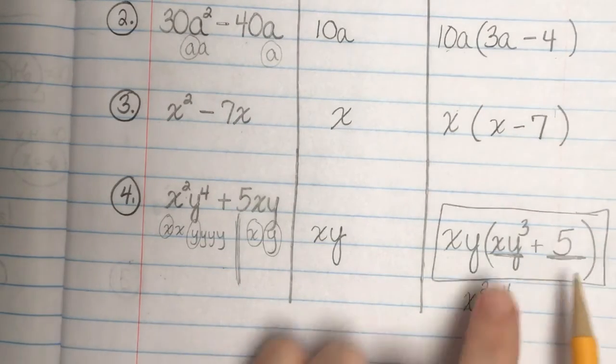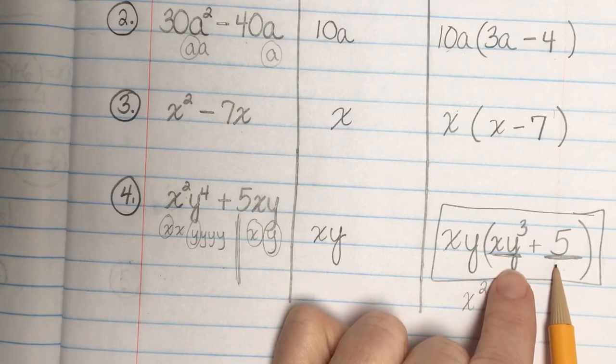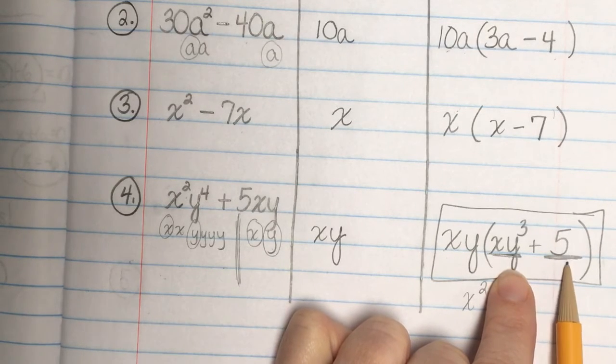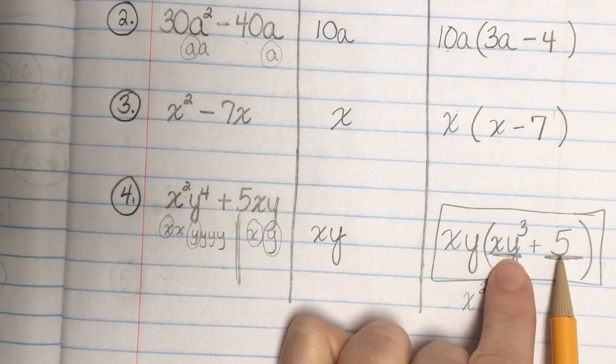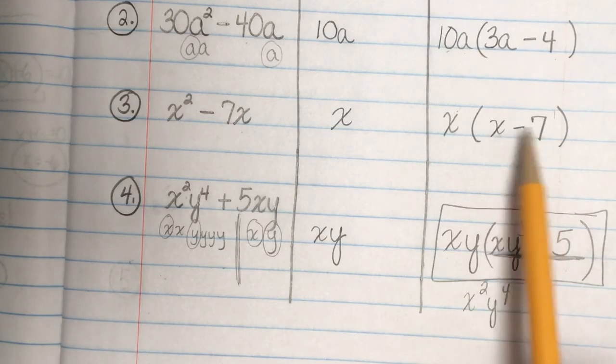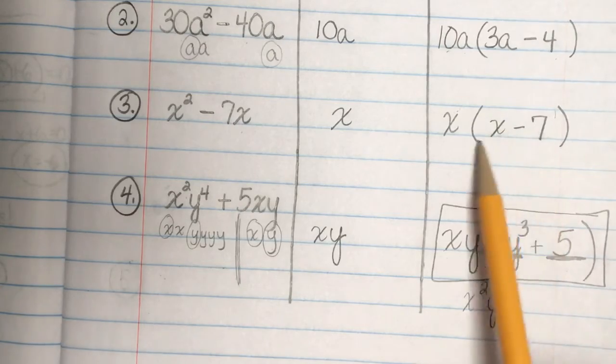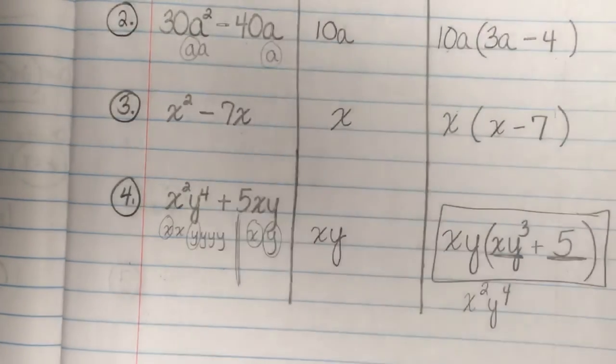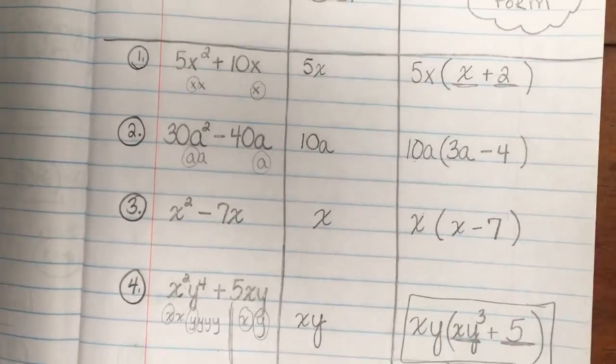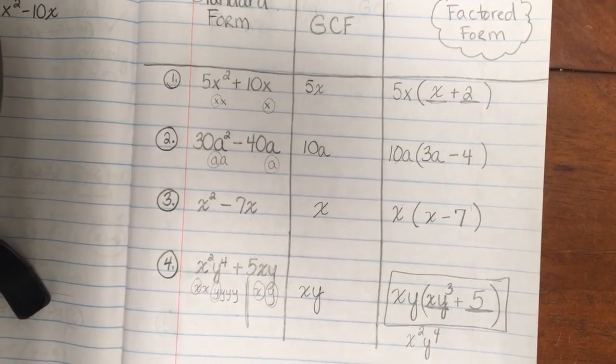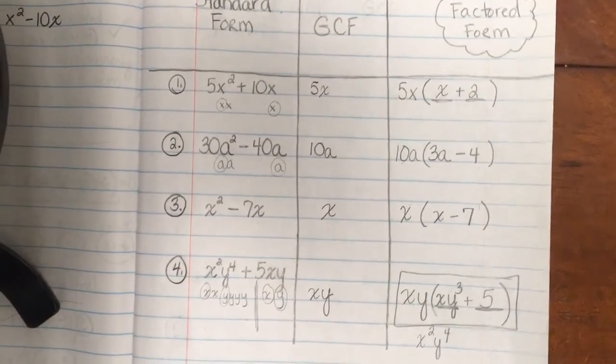You know you did it right if nothing inside of the parentheses has anything in common. So I only have a 5 and xy to the 3rd. Nothing's in common. You did it okay. Same thing here. Inside the parentheses, they should have nothing in common. So just make sure your notebook page looks like mine. And then you can continue on the Desmos.